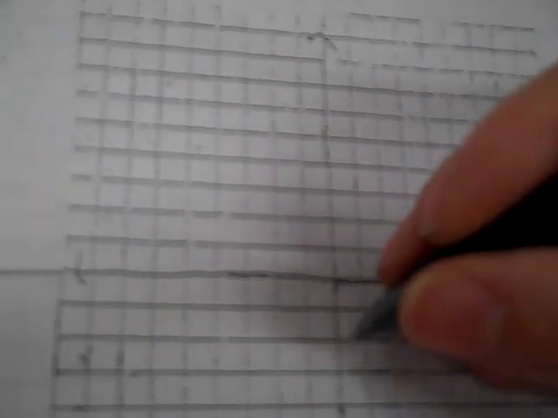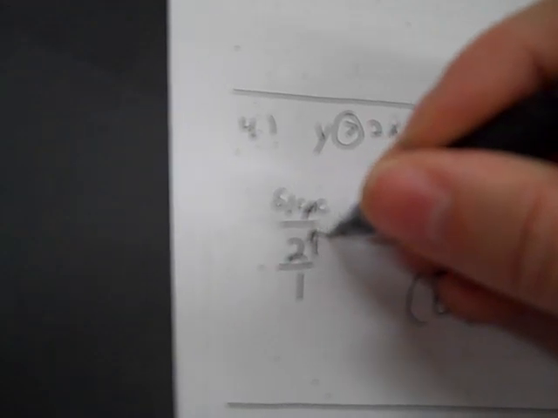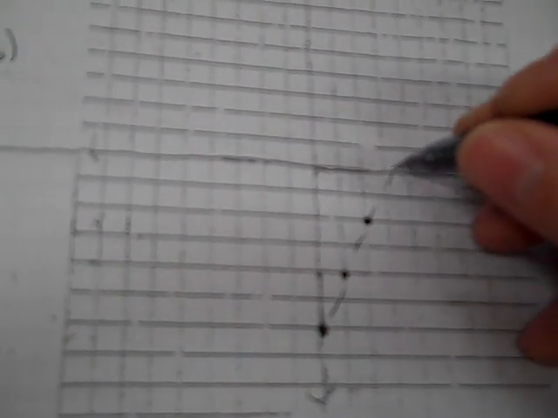So I plot the coordinate first. I go down 1, 2, 3, 4, 5, 6. And then from there I go up 2 because we have positive, and forward 1. I always go forward, okay? So I go up 2, forward 1, up 2, forward 1. And this is not going to be a solid line. It's going to be dashed because it's greater than, but there's no equals to line. So it's just a dashed line through there.